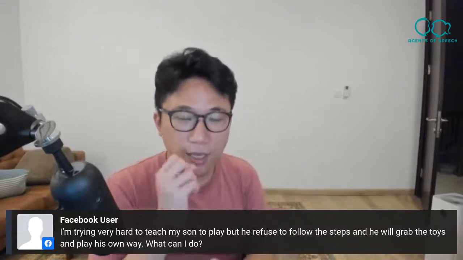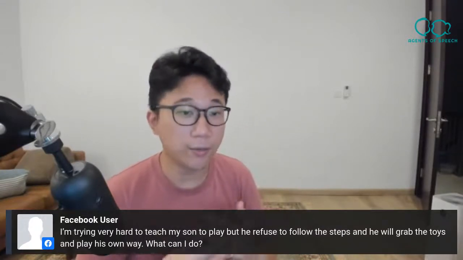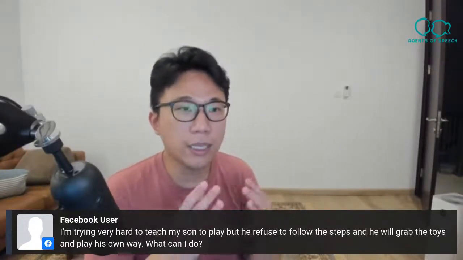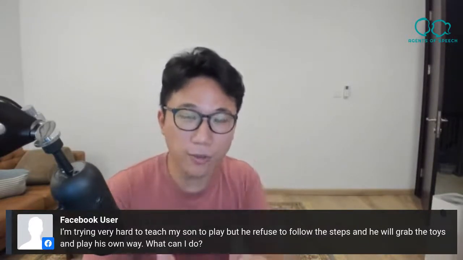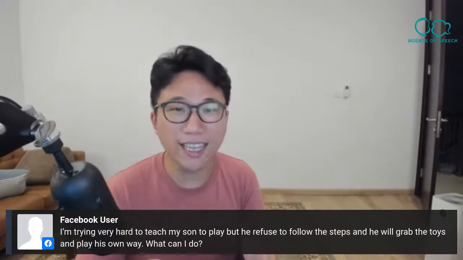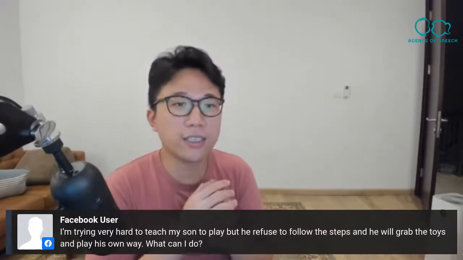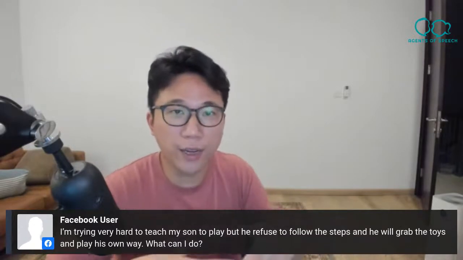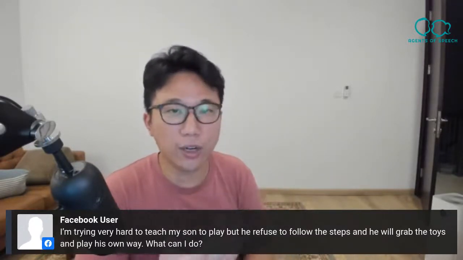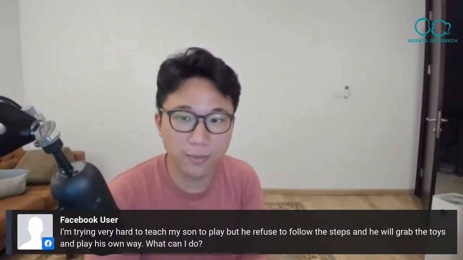Okay, if he doesn't want to follow the steps, then he can do whatever he wants, right? But he only gets to play with the toy he wants with you, the fun toy with you. Otherwise, if he leaves the seat, that's fine. Don't need to chase them, whatever. Just play by yourself with the toy. And then when they see it, oh my God, it's so fun, I want to come back. And then they will start to think, okay, maybe I should listen to mom or dad.